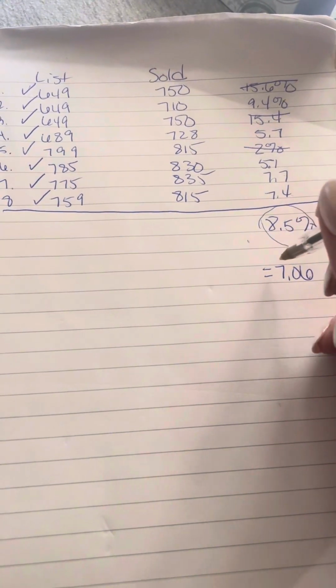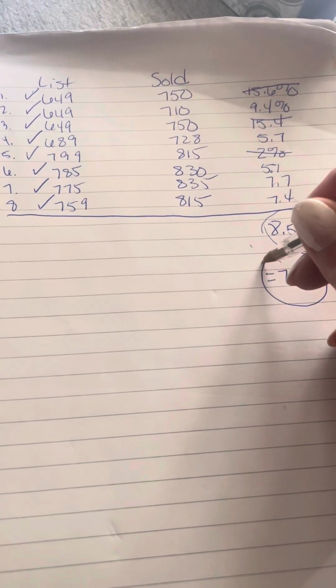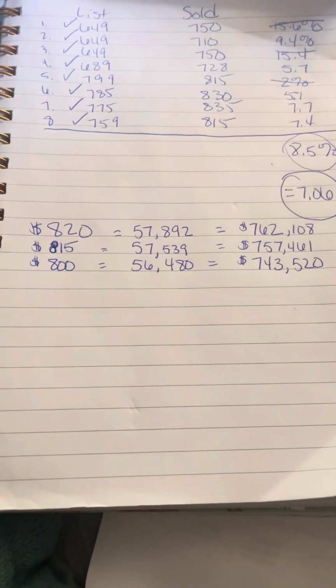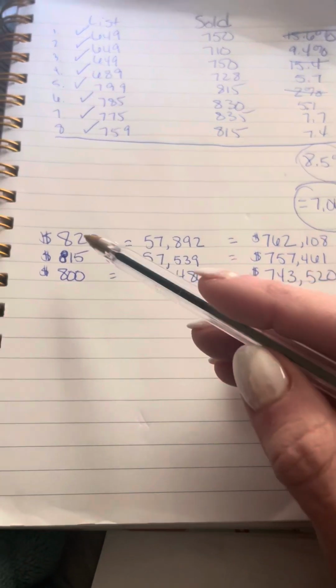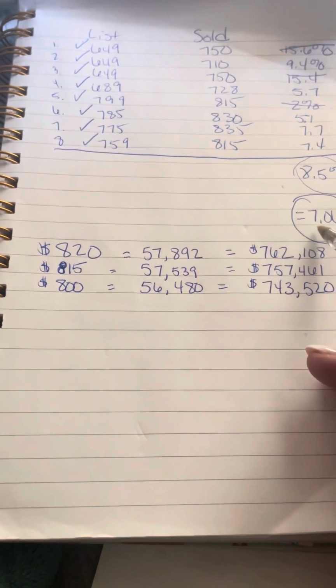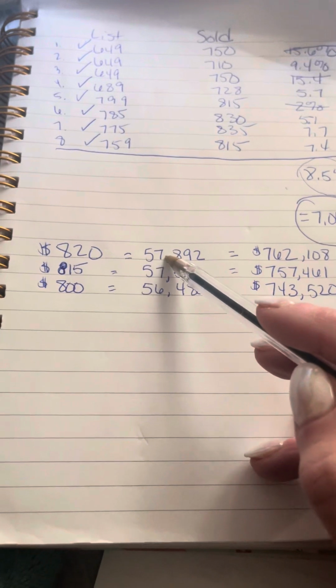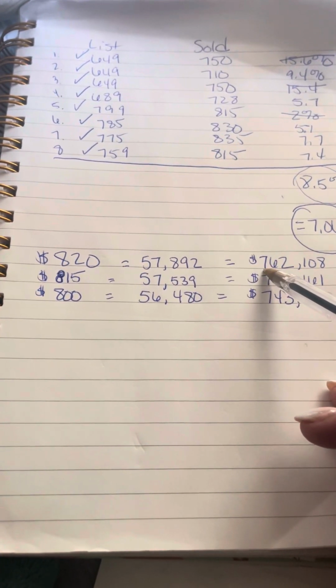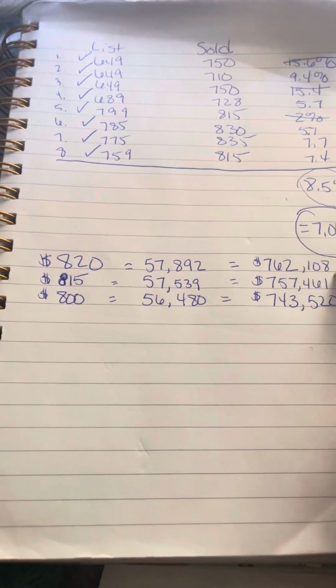Now that number becomes 7.06%. So now we're going to apply those numbers to the number that you want to get. If you wanted to get 820 and you apply 7.06% to 820, it's $57,892, and the list price would be $762,108.